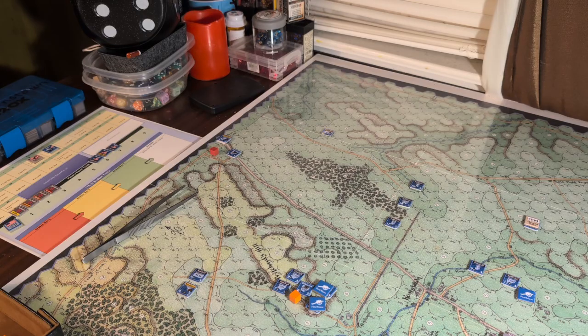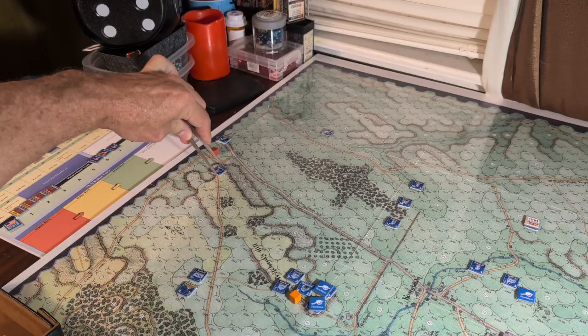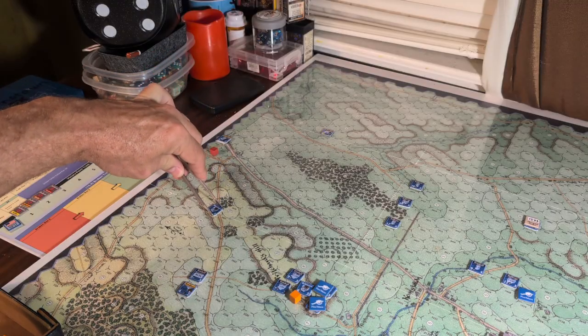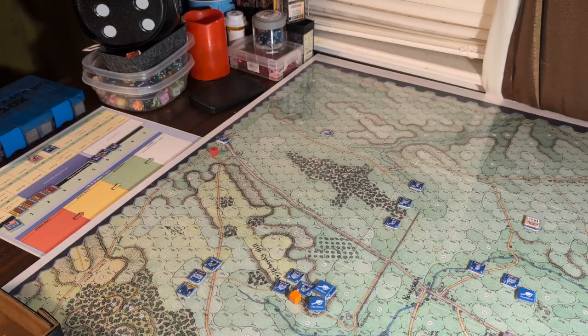That's actually a road, not a lane. So he can actually use the half movement. So he can move 12. 1, 2, 3, 4, 5, 6, 7, 8, 9, 10, 11, 12. Okay, so he was able to move to there.